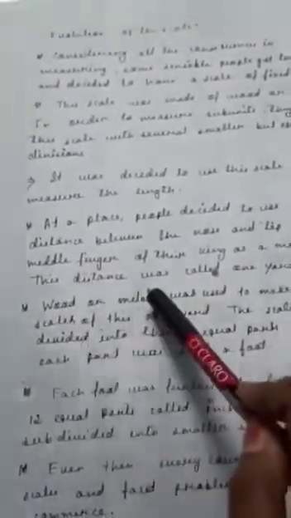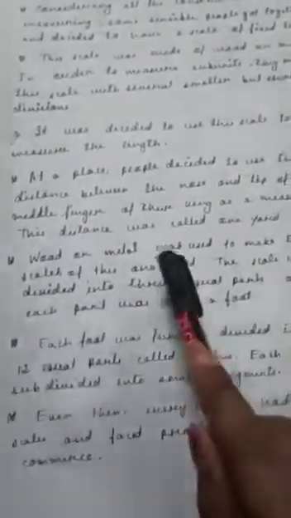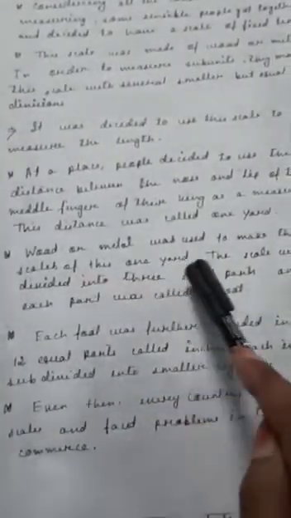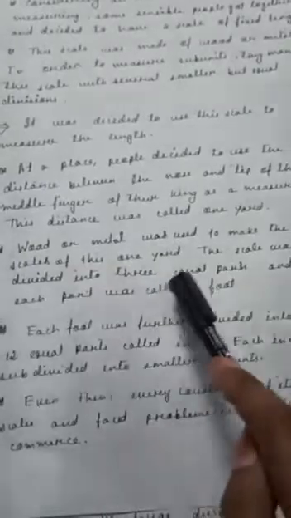Okay. So this distance was called as what? Yard. Wood or metal was used to make the scales of this 1 yard. The scale was divided into 3 equal parts and each part was called a foot. Okay. So this scale has what? 1 yard. Okay. This scale was again divided into 3 parts. If we divide this scale into 3 parts, each part will be called as what? A foot. Okay. So each foot was further divided into 12 equal parts called inches. Each inch was subdivided into smaller segments.